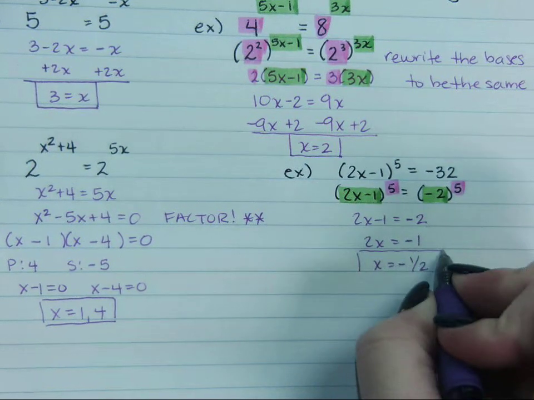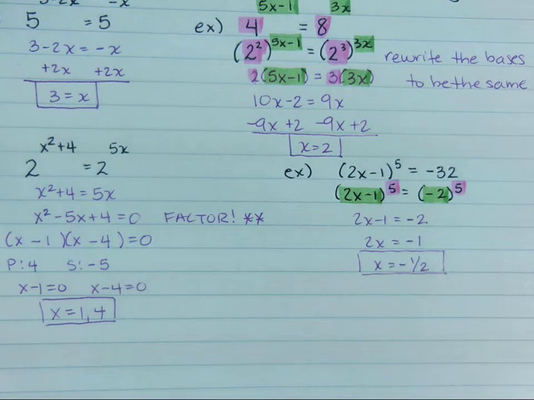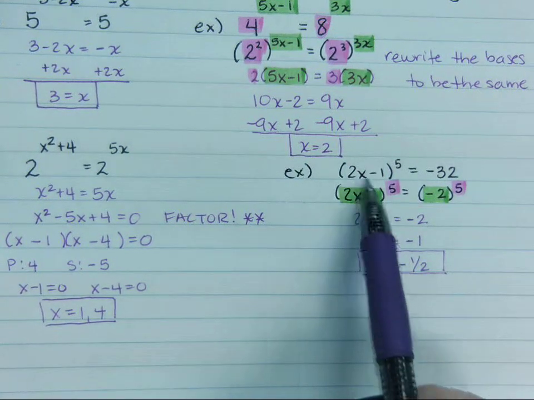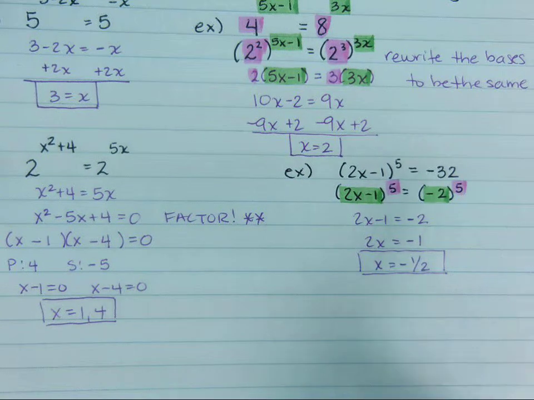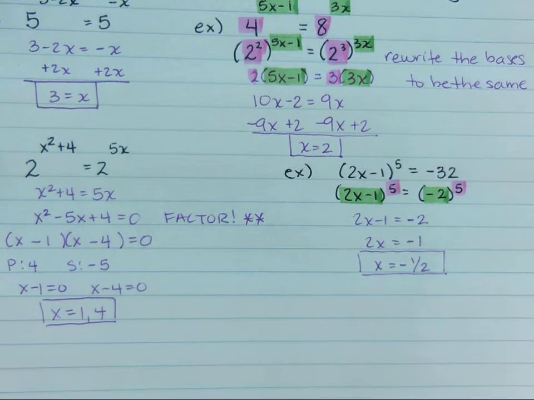All right, so if you come up against ones where you have a set of parentheses with a binomial or even a trinomial, anything that's not just one term raised to a power, you're going to have to use the rule kind of in the reverse order.